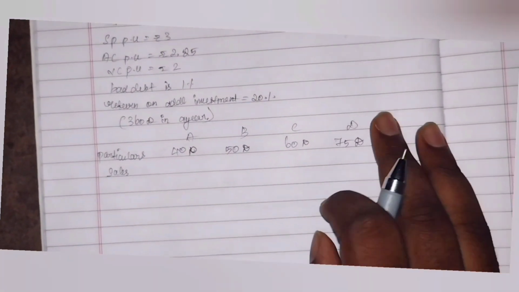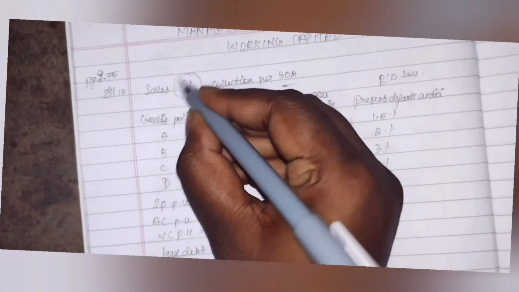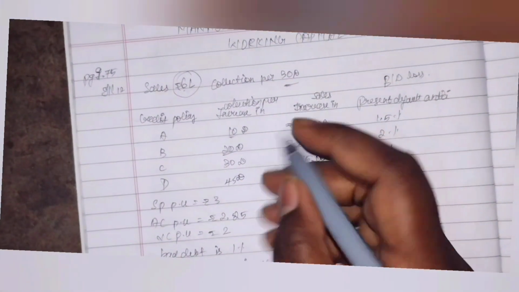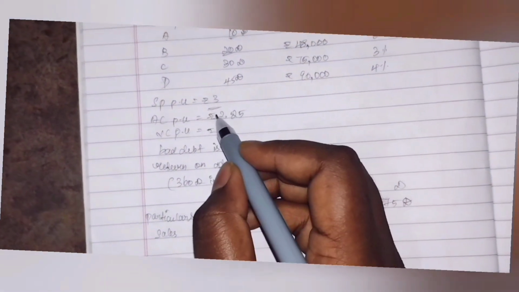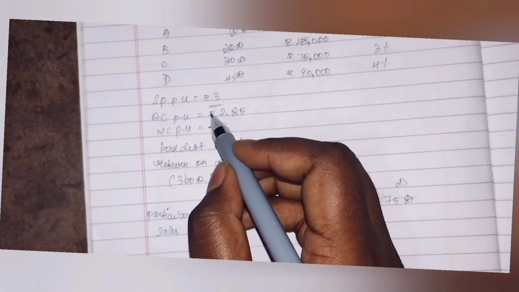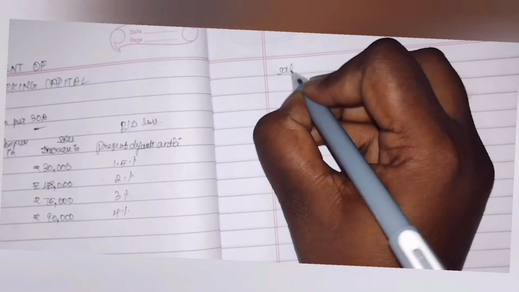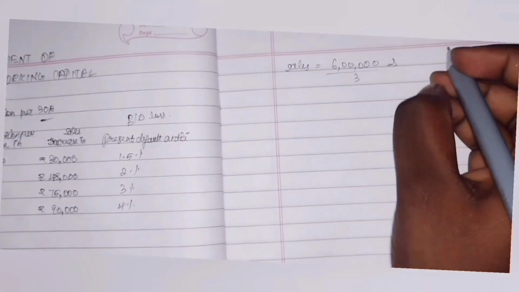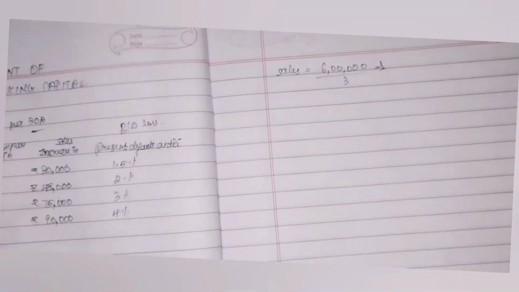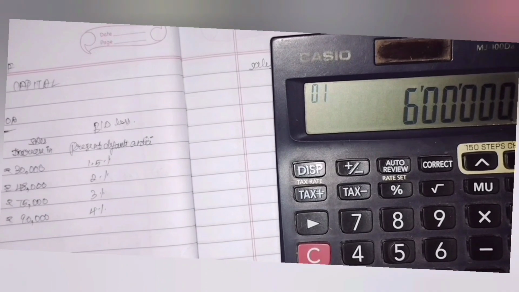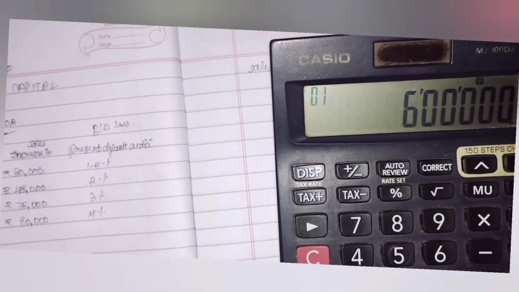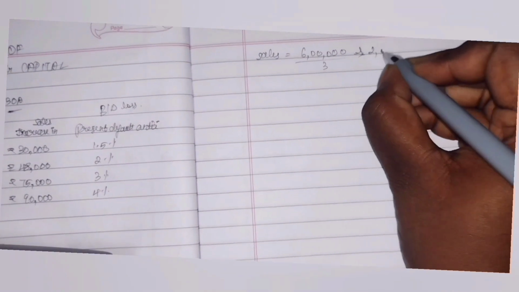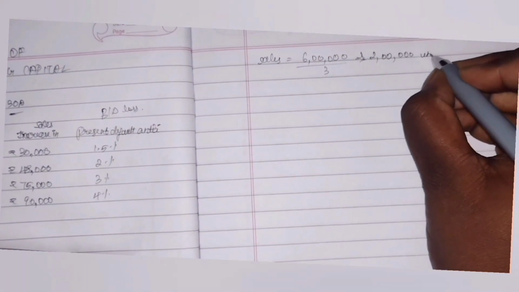For that, first we have to calculate the number of units sold. Sales is 6 lakh rupees actually, and they have given 3 per unit. When we divide this, we will get the units. Sales is 6 lakh and sales per unit is 3, so the total number of units comes to 2 lakh units.